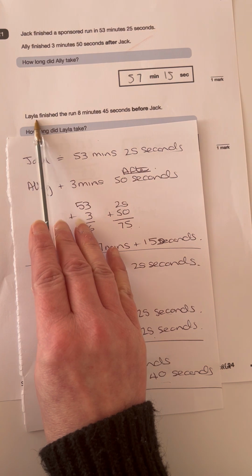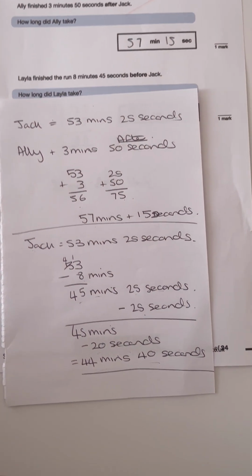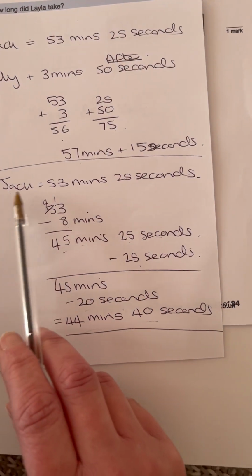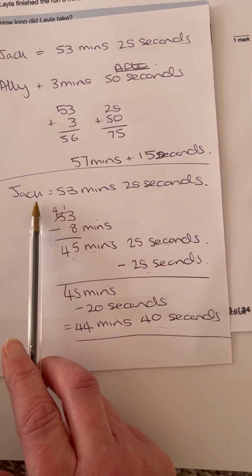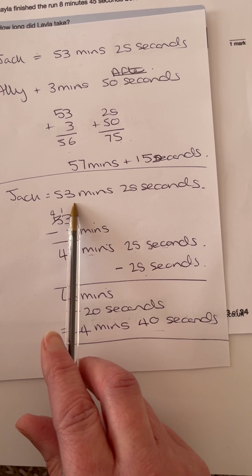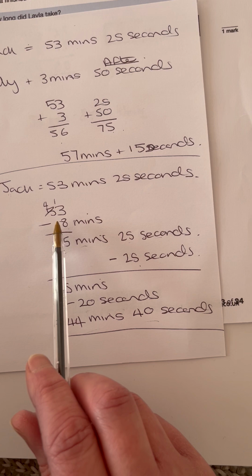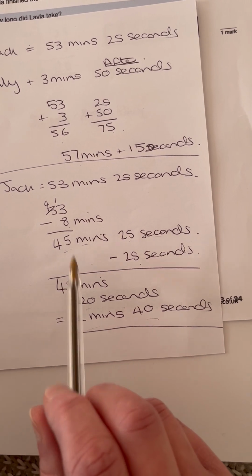Okay, Layla finished the run 8 minutes 45 seconds before Jack. So we need to make sure that we're looking at Jack's time again. So Jack, we're looking at 53 minutes 25 seconds. So basically I split this up slightly.